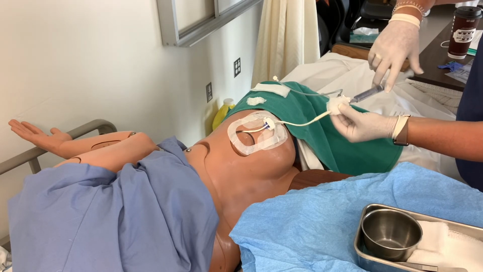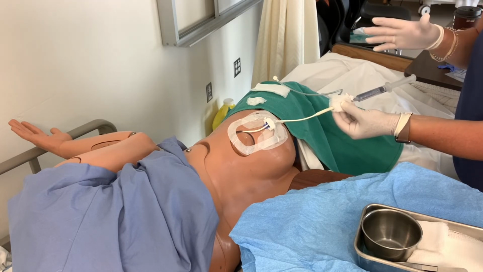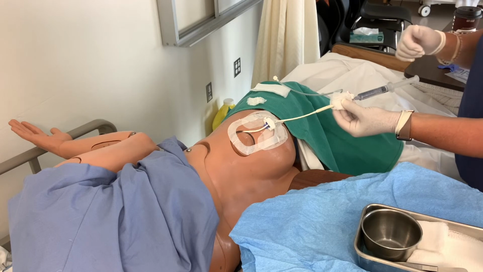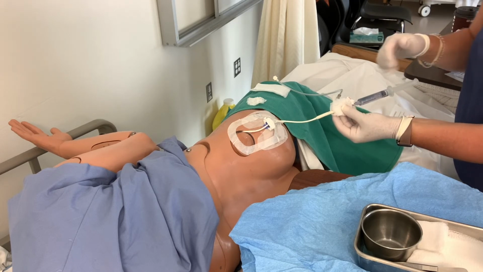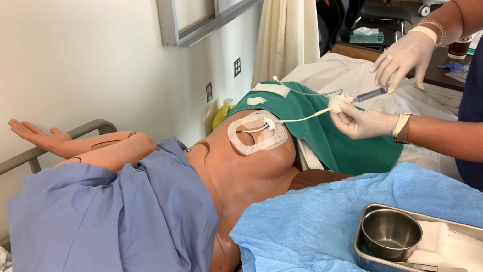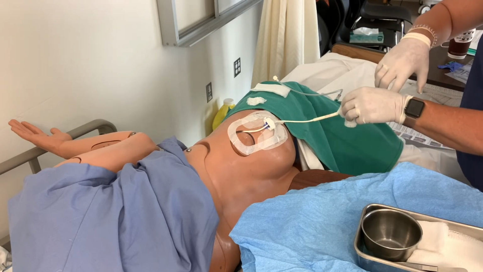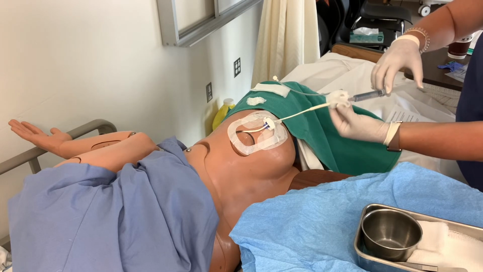Now you might be ordered to flush and aspirate. So if you are, just watch what your order says. If it's flush, just put it in. If it's flush and aspirate 20, you put in 20 and try to get 20 back out. So just follow your doctor's order for that. So that goes in. Before I take this off, I need to close the stopcock.